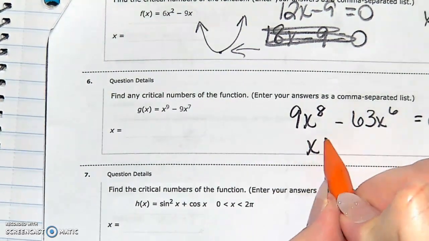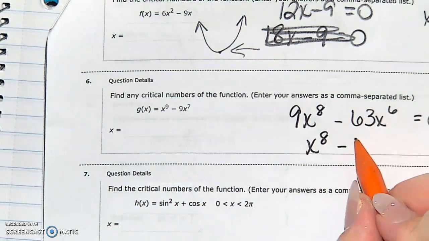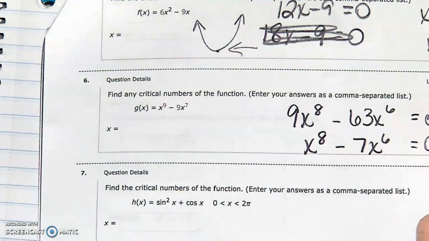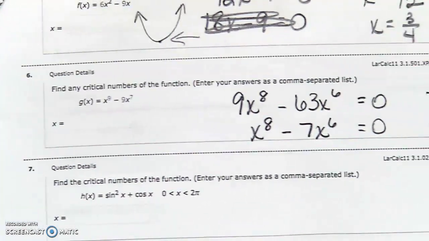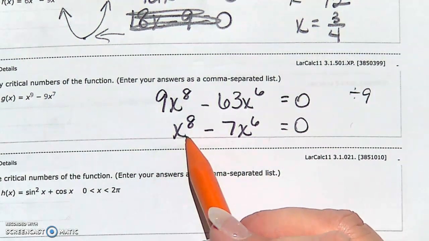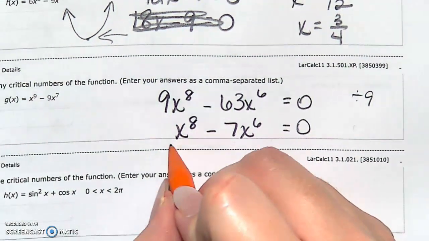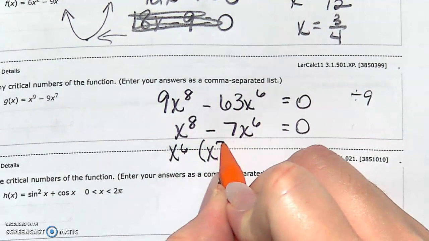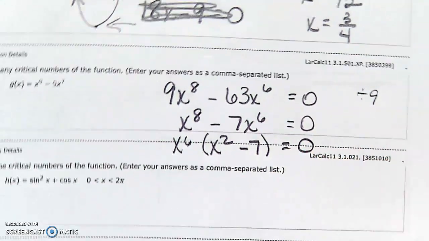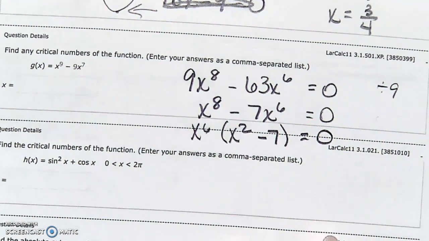So that's going to leave me with x to the 8th minus 7x to the 6th equals 0. I just divided everything by 9. And now I want to solve. So I can pull out an x to the 6th, and that's going to leave me with x squared minus 7 equals 0. So I've got some options here.